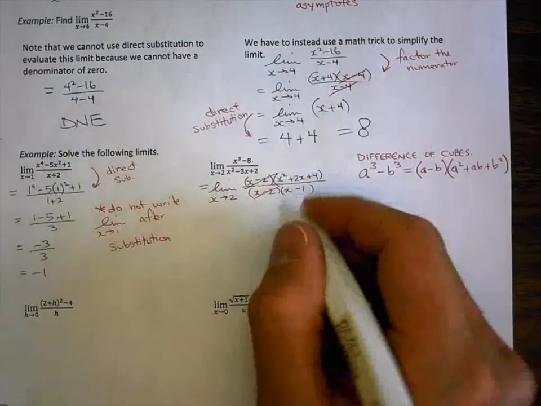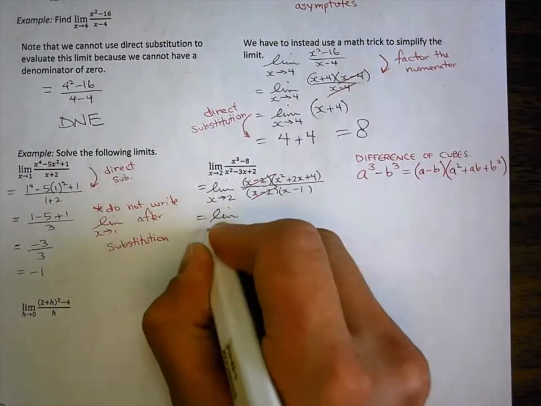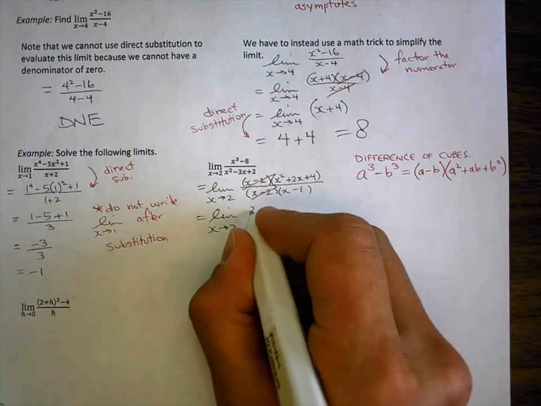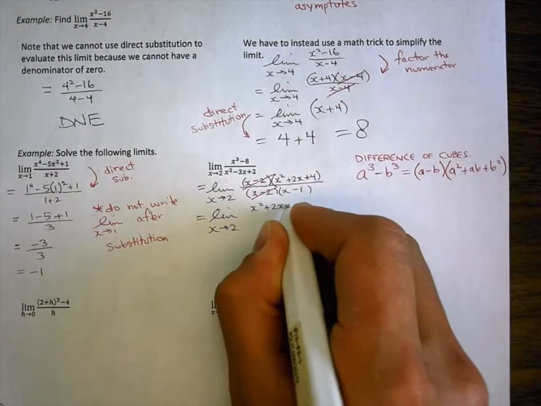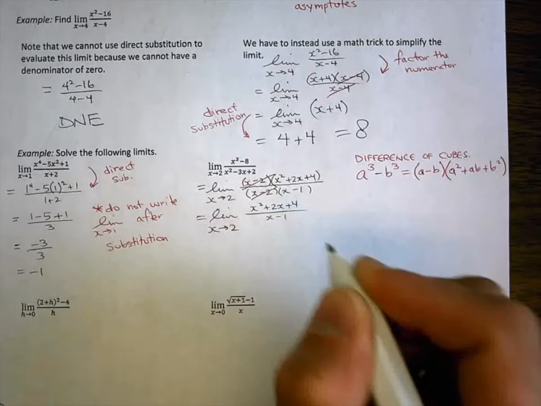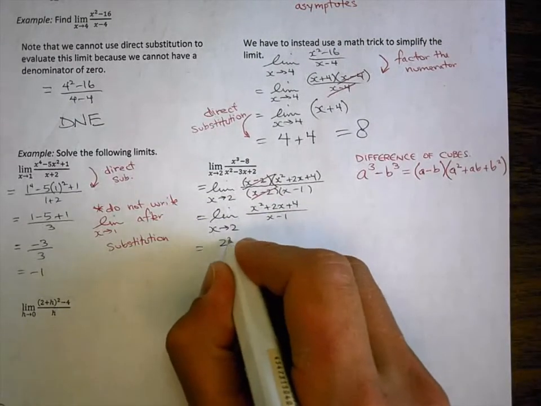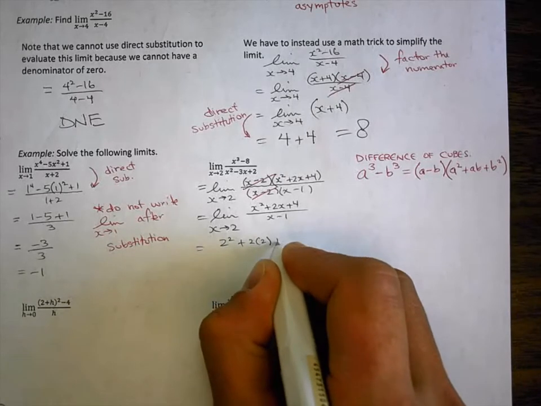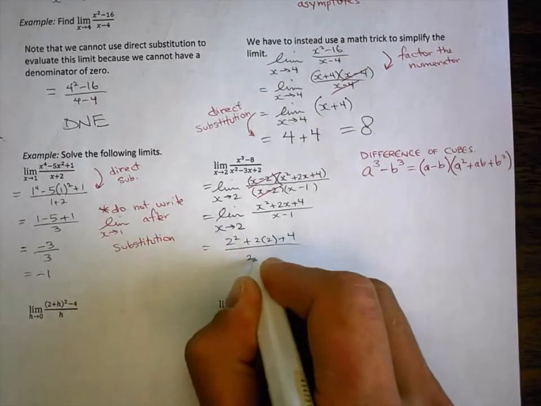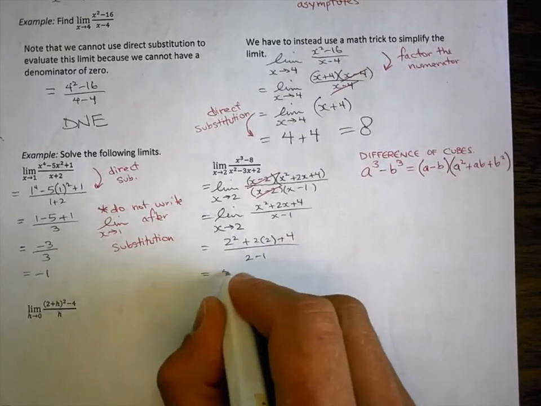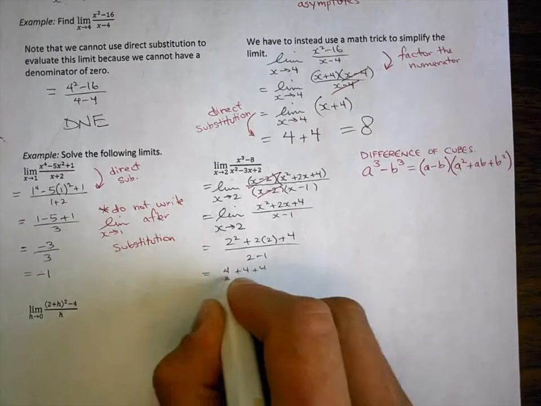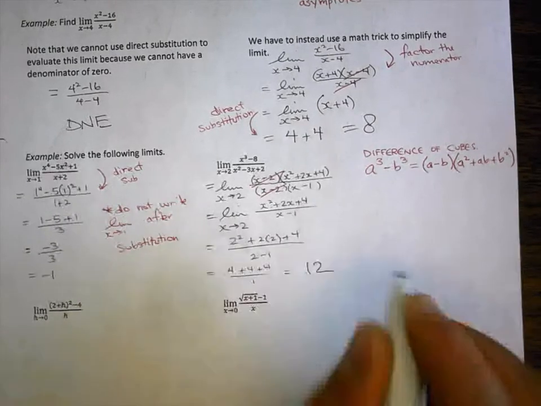These two now cancel out, so I'm left with the limit as x approaches 2 of (x squared plus 2x plus 4) over (x minus 1). Now I can do direct substitution, so I end up with 2 squared plus 2 times 2 plus 4, over 2 minus 1. That gives me 4 plus 4 plus 4 over 1, so that gives me 12. That's my limit.